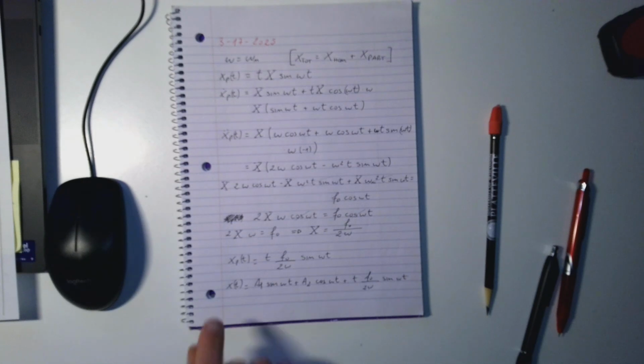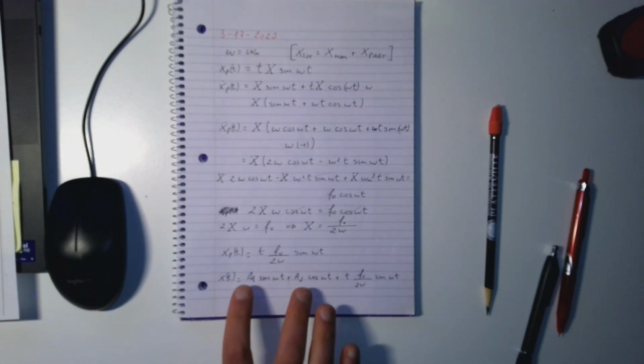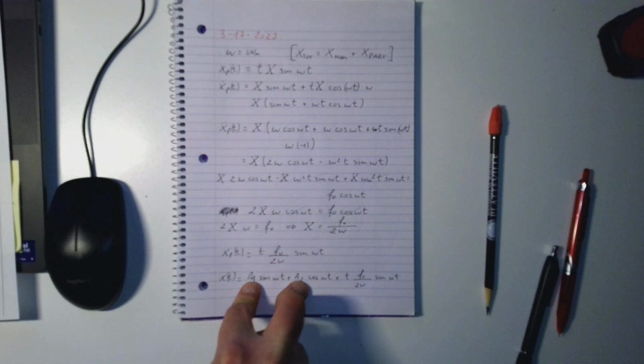Very good. Now we are not done yet, because we have to use the initial conditions, initial position and initial velocity, to find these two constants here, a1 and a2. So we have to do the exact same thing that we did before.